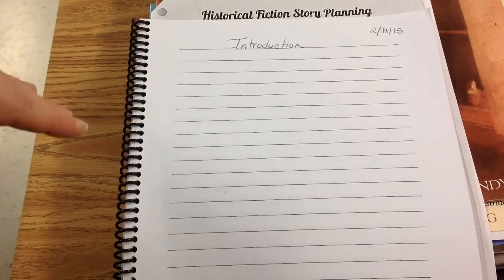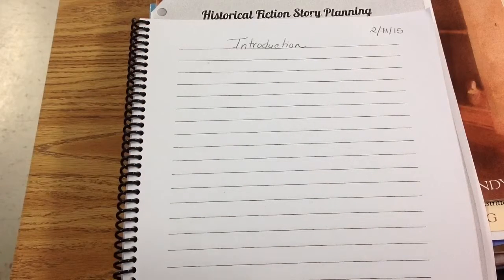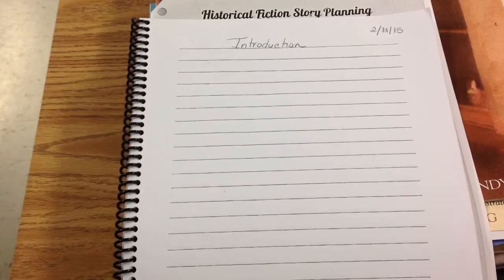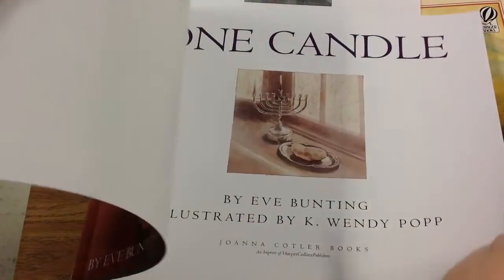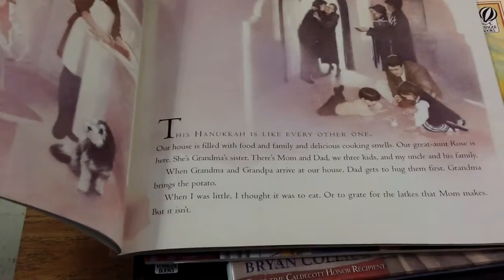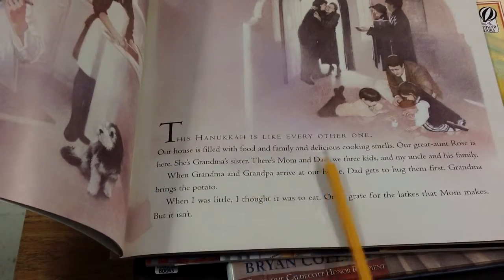Once you have that, I want you to go ahead and look at a bunch of books that I'm going to show you, but then you can actually look at your own choices of books, especially your own historical fiction book. I'm airdropping you. All right, we're going to look at the beginning of One Candle. One Candle starts out, "This Hanukkah is like every other one. Our house is filled with food and family and delicious cooking smells."